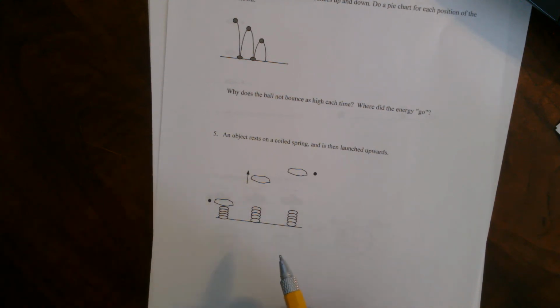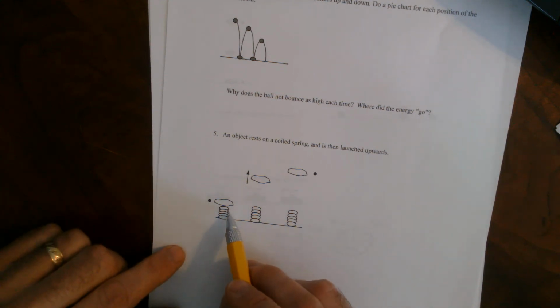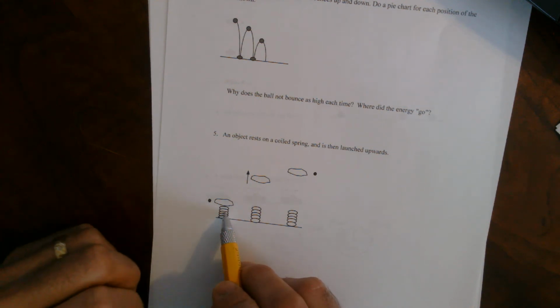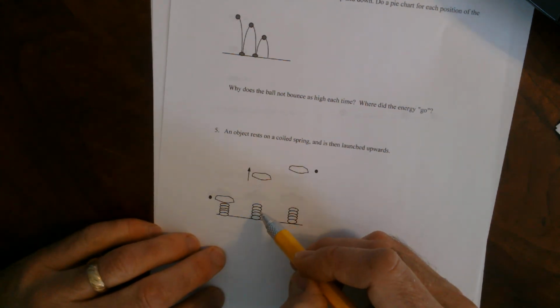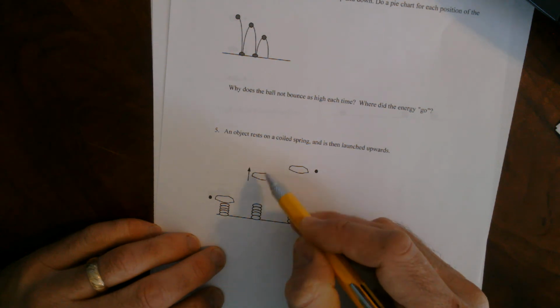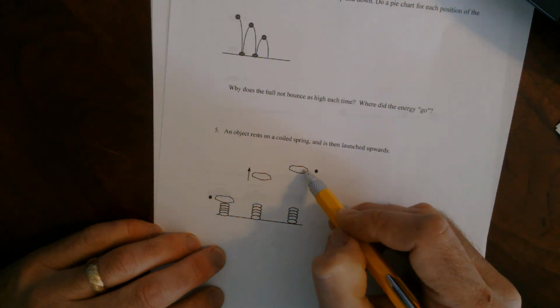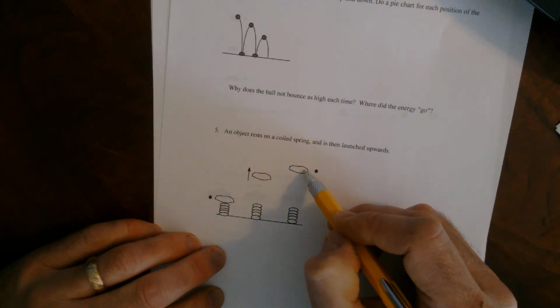And then for number 5, we've got a rock pushed down on a spring, which we can see is compressed compared to the other ones. It's not moving, so some energy is stored up in the spring. Then somebody lets go of it, and the rock goes flying into the air. It's got some movement, so it's got E kinetic. And then over here, we see the object is at its maximum height.